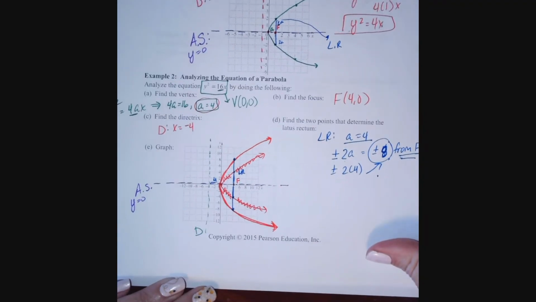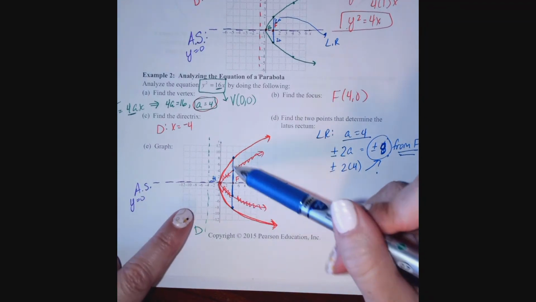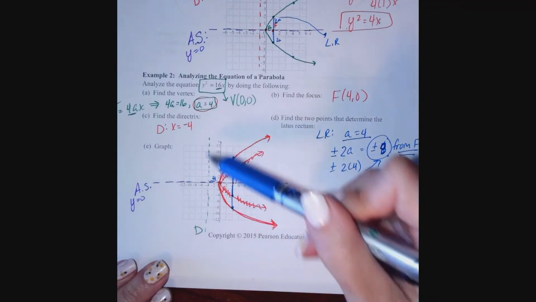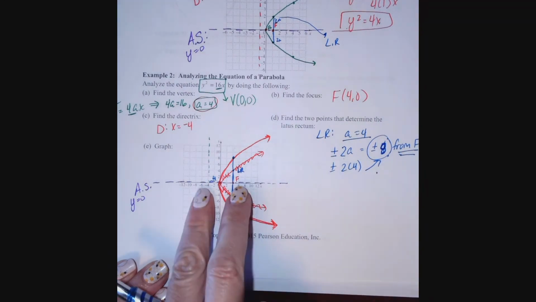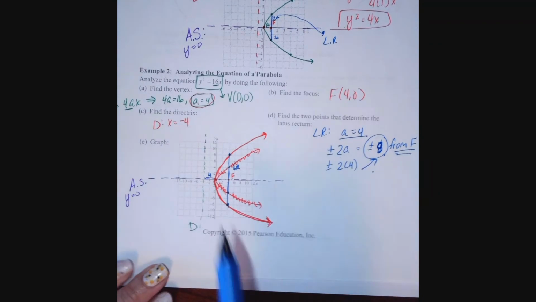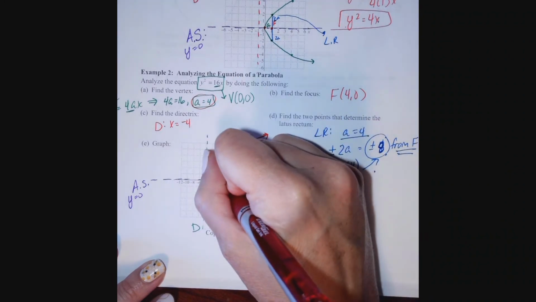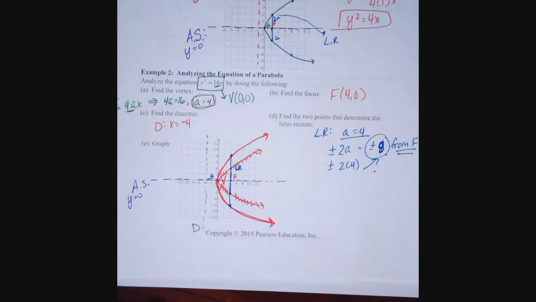Important things to make note of to make sure you have straight now that I've tried really hard to confuse you. The latus rectum is parallel to the directrix. They are equidistant from the vertex. They are both perpendicular to the axis of symmetry. The axis of symmetry also goes through the vertex of your parabola, which we said was at 0, 0 because of the form of our equation for our parabola.